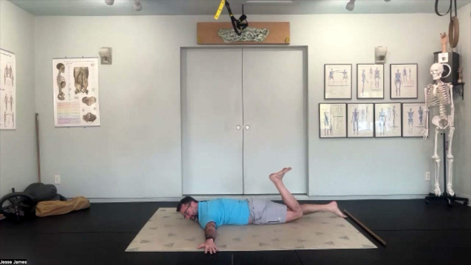I want to make sure that this is not painful. If this is painful, then we need to back off. This one is a good one for if it's painful, schedule a session with me and let's talk about what's going on in your body.